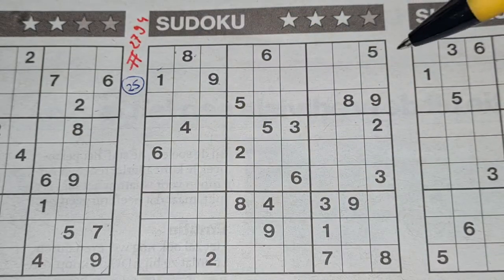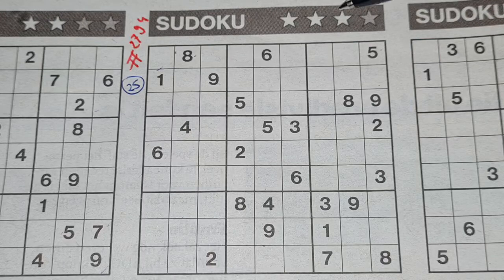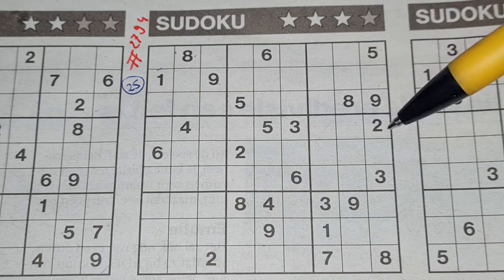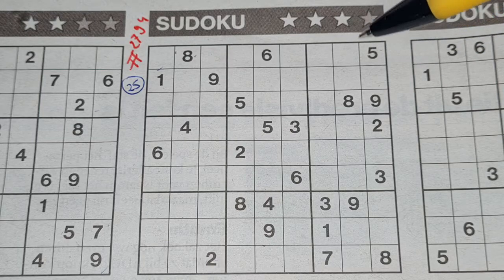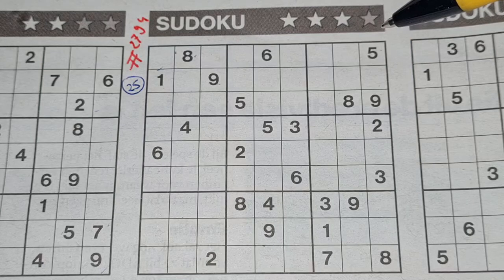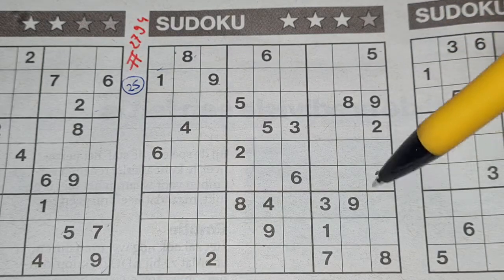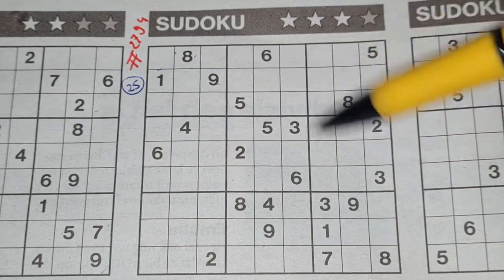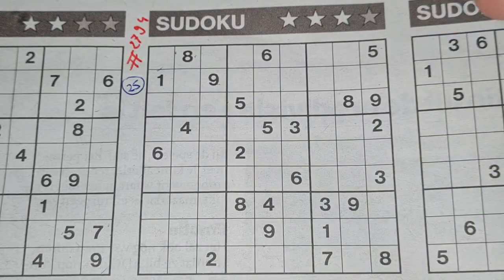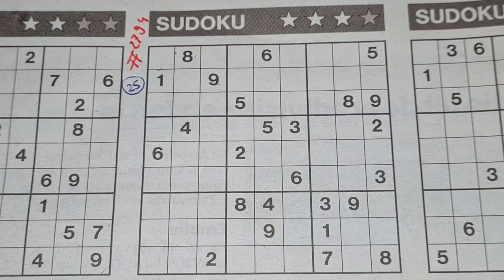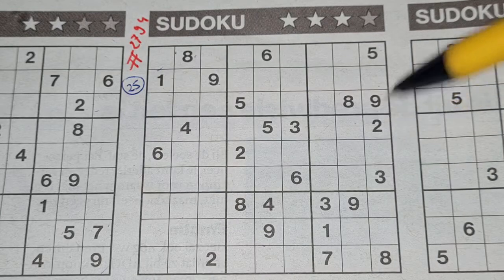Which number shall I pick? How about the 2? In this big square, we have 4 missing numbers. 2 of those missing numbers are the 2 and the 5.